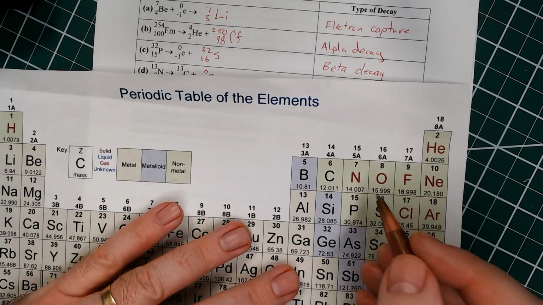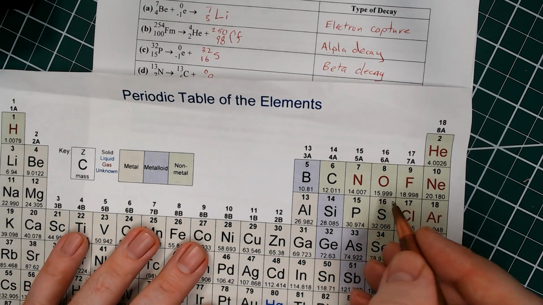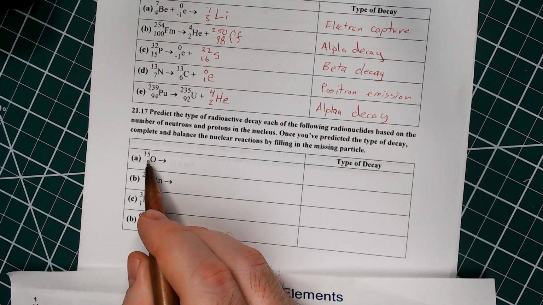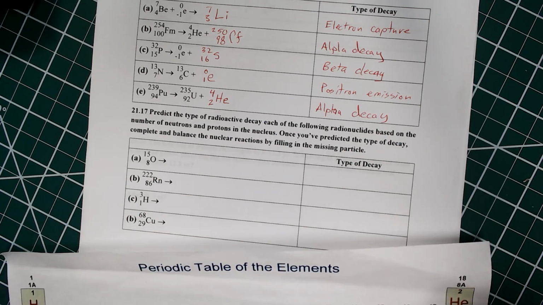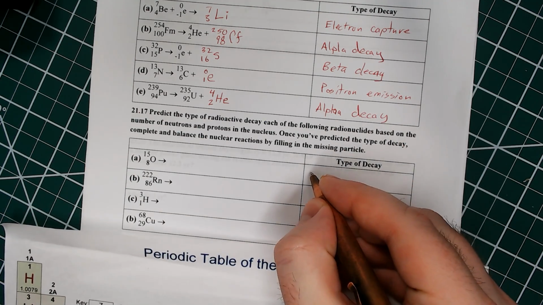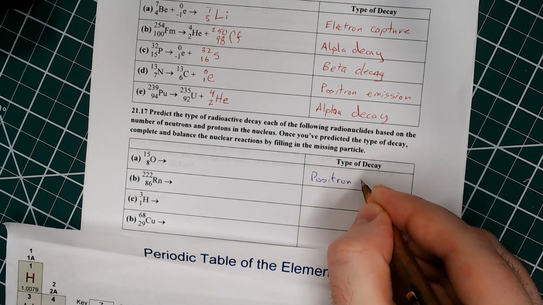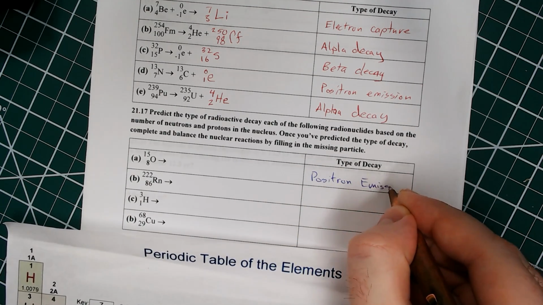So 15.999, we'll call that 16. If this number is less than the average atomic mass, that means we have too few neutrons and we're likely to undergo positron emission. So we're going to predict positron emission.